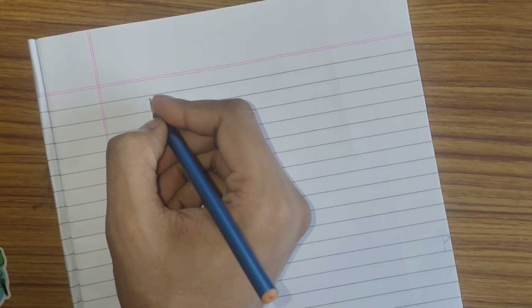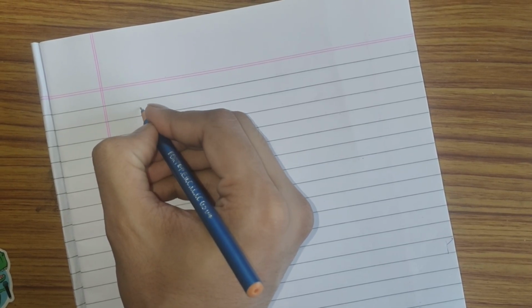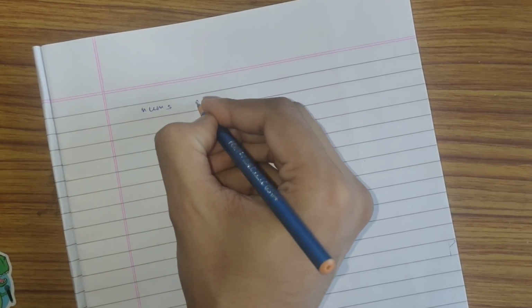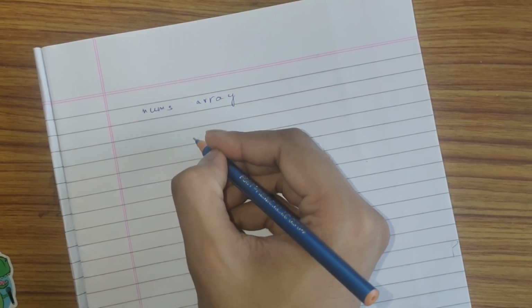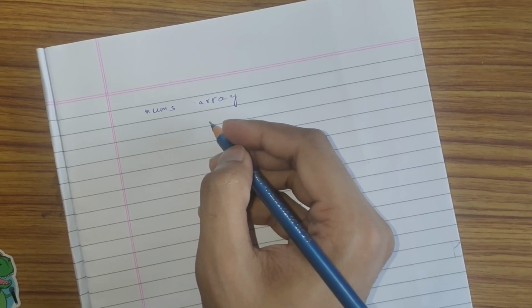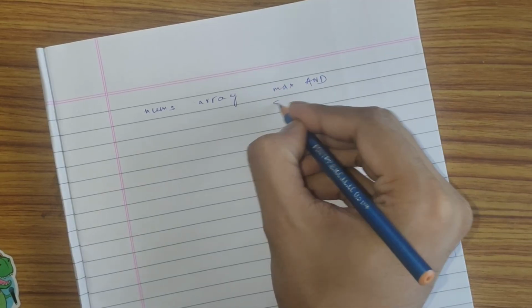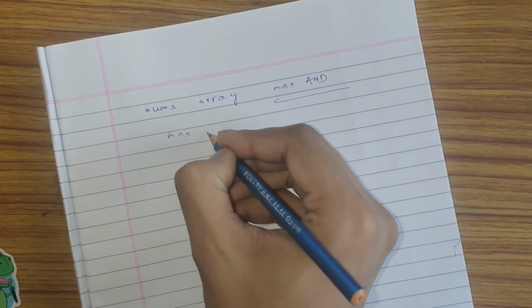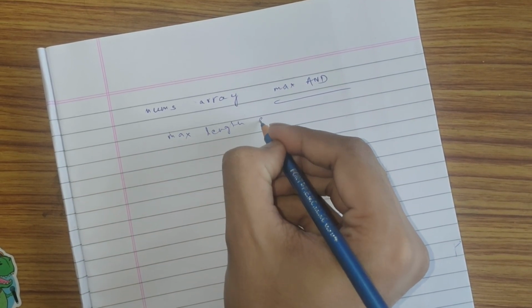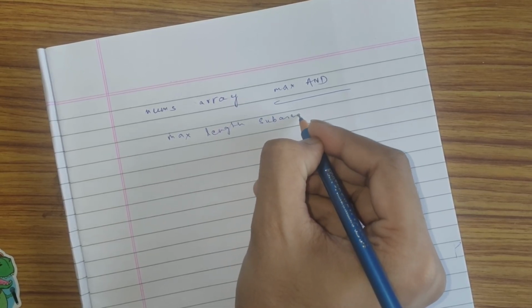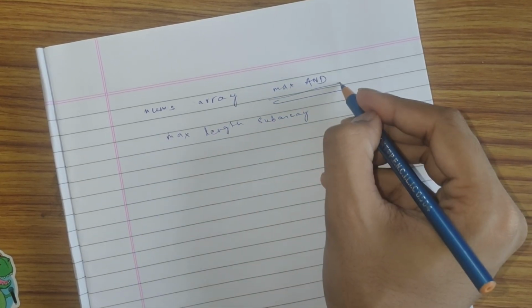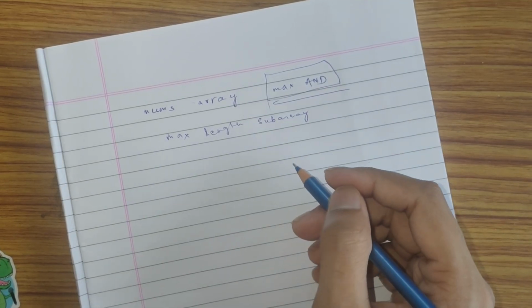In the question, what is given is the nums array, and you have to find which subarray has the maximum AND value. So you have to find the maximum length subarray that has the maximum AND value.